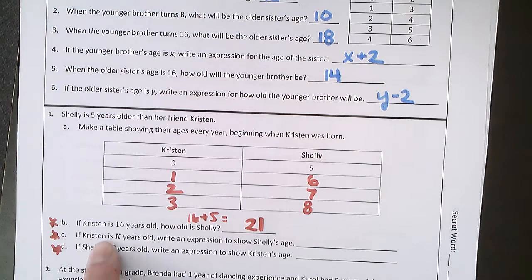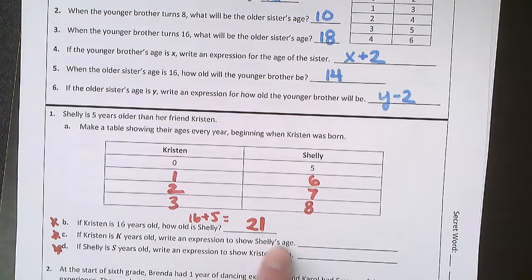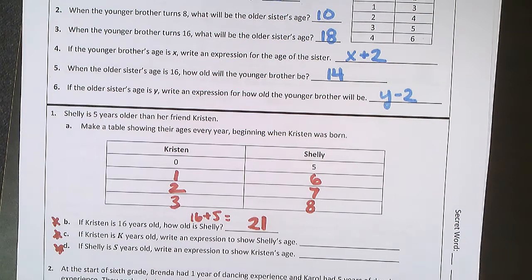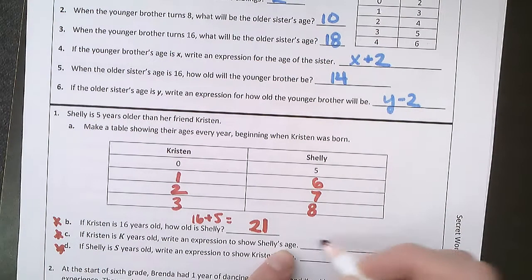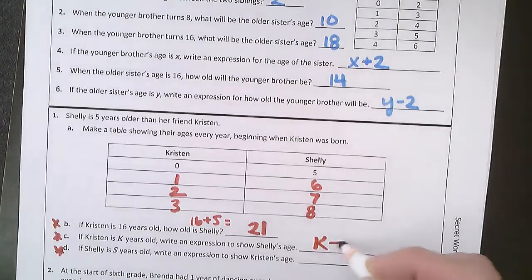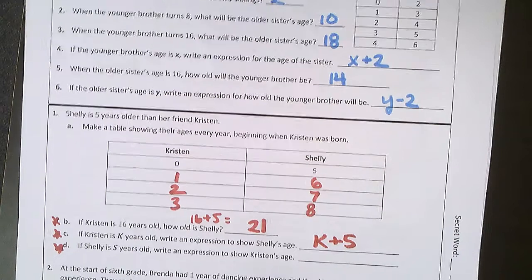Next one. If Kristen is K years old, write an expression to show Shelly's age. Well, just like in this example, if Kristen was 16, we just added 5 to the age to get Shelly's age. So if Kristen is K, then Shelly is whatever Kristen's age is, which is K, 5 years older than that. Three gold stars if you got that on your own.